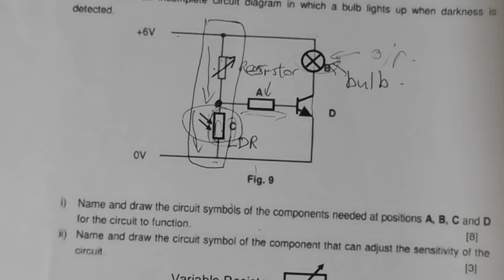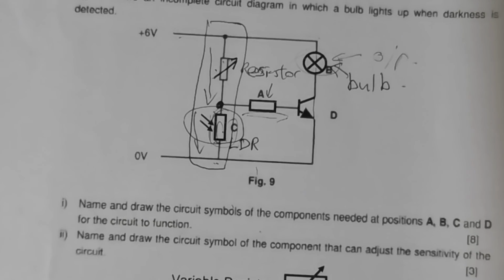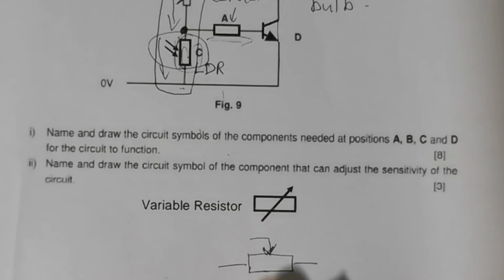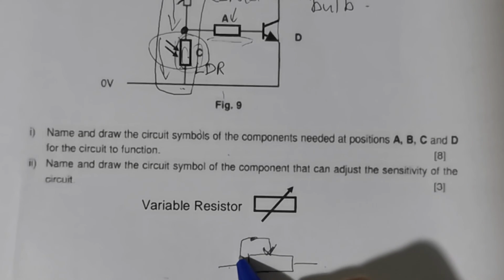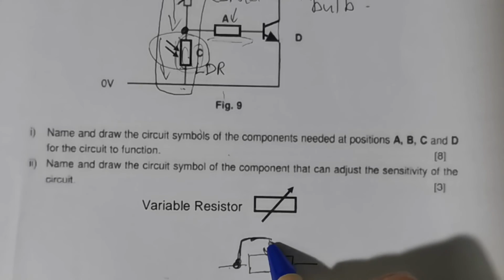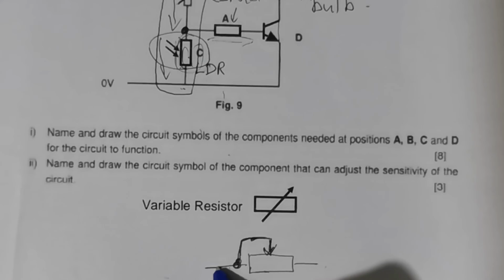Now you can implement a variable resistor using a potentiometer. You know this is a potentiometer. A potentiometer has three terminals, 1, 2, 3. What you need to do is you link this center leg with one side, and then you just take these 2 sides, and then you can use it as a variable resistor.